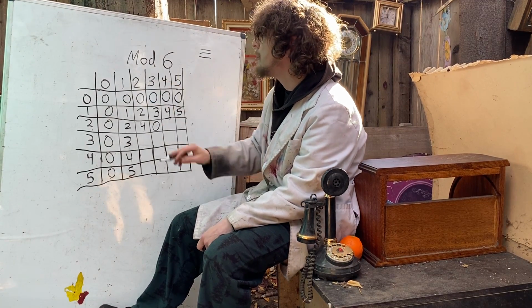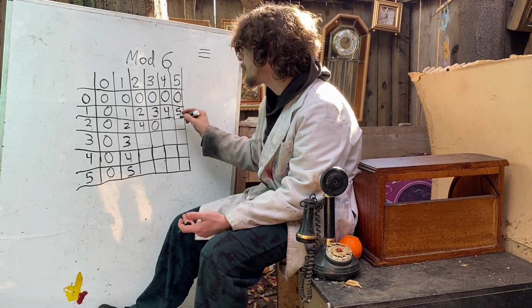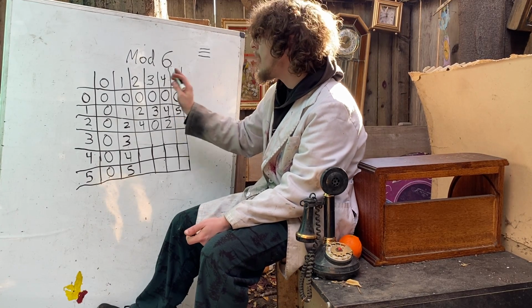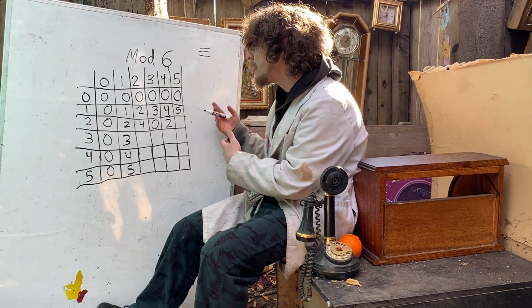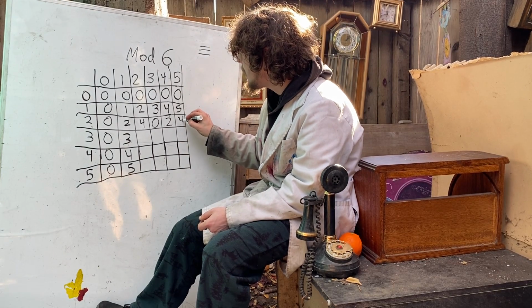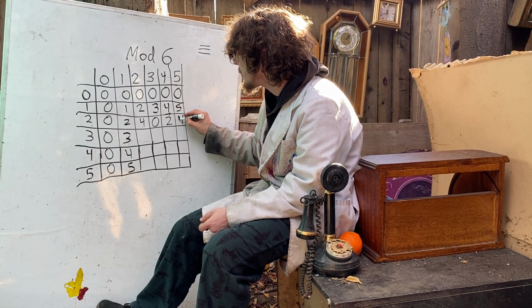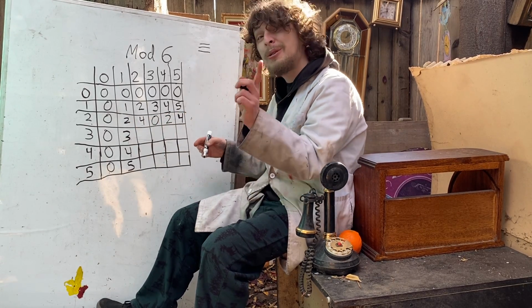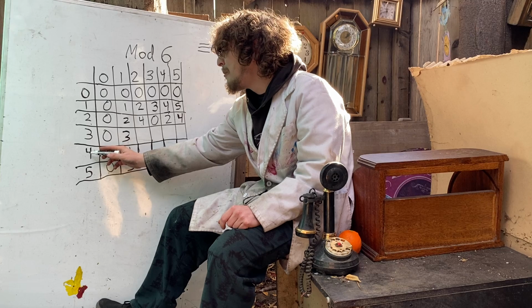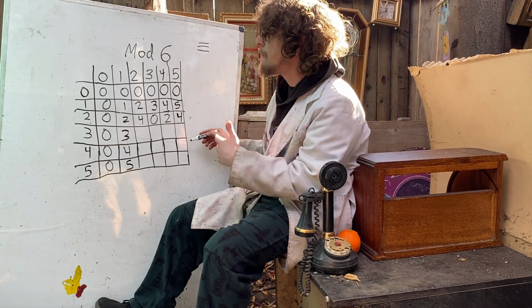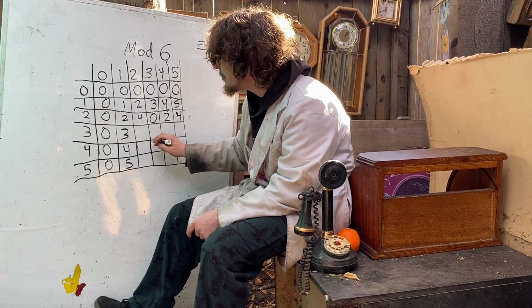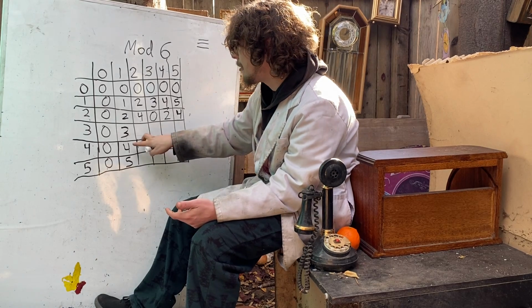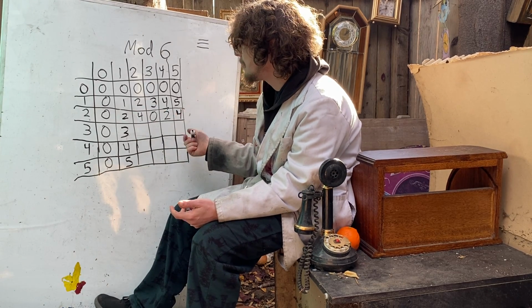And 4 times 2 gives us 8, which here is 2. 5 times 2 gives us 10, which here is 4. And we could see we got the pattern twice, kind of. It went 0, 2, 4, 0, 2, 4. Now if we go a little lower to see what happens when we multiply them by 4, we can end up deducing the exact reverse for where those 2's and 4's go.